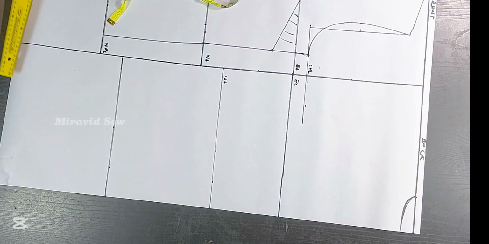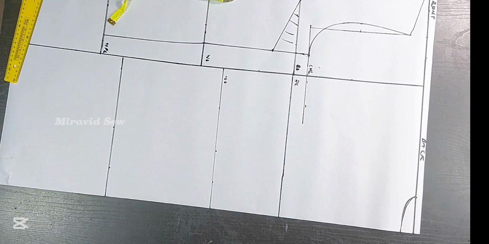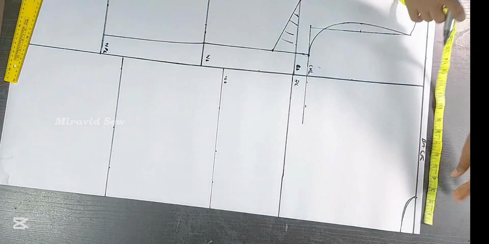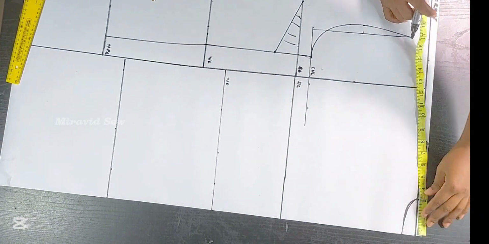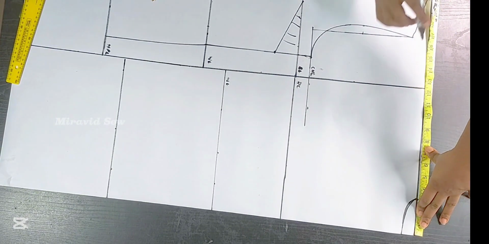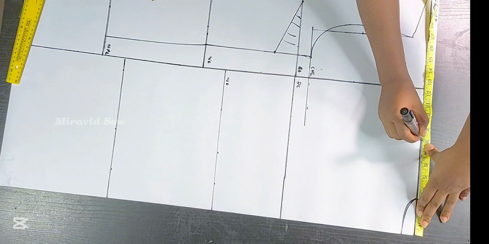So this is my 1 inch depth. The next thing we want to do now is to come down to create our shoulder slope. Before then, mark out your shoulder measurement. 16 divided by 2. I'm using 16. So divided by 2 is 8.